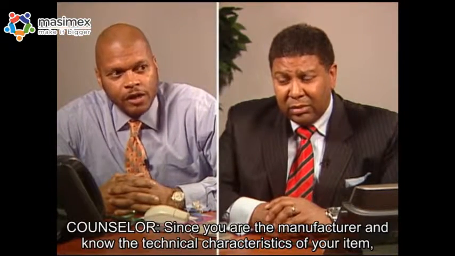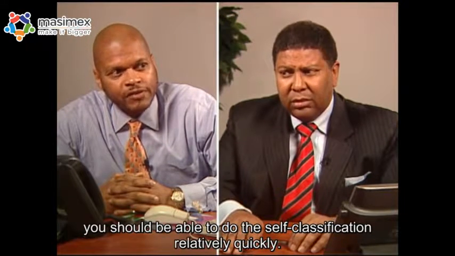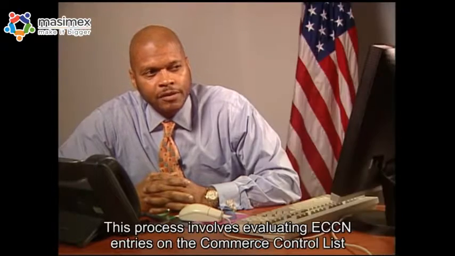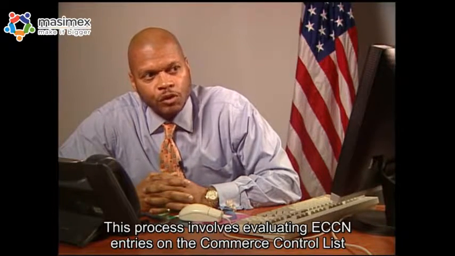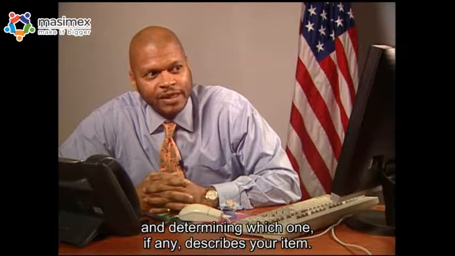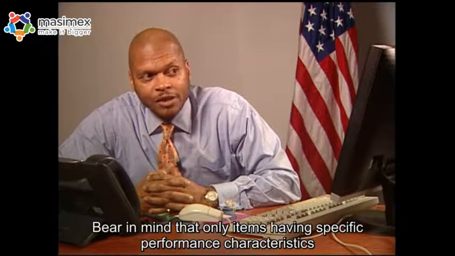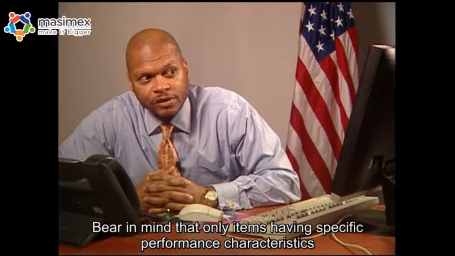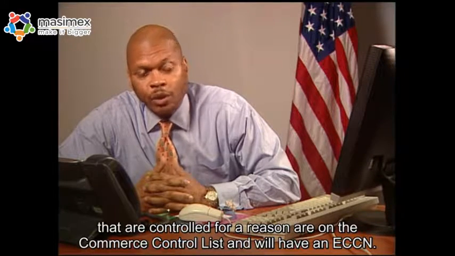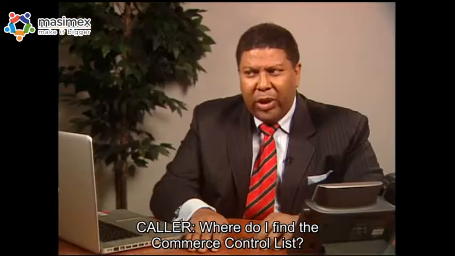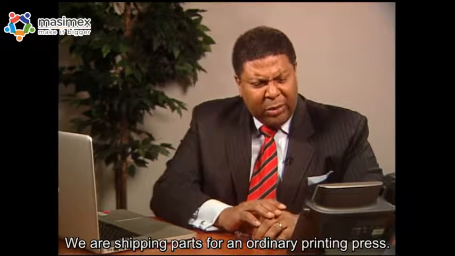Since you are the manufacturer and know the technical characteristics of your item, you should be able to do the self-classification relatively quickly. This process involves evaluating ECCN entries on the Commerce Control List and determining which one, if any, describes your item. Bear in mind that only items having specific performance characteristics that are controlled for a region are on the Commerce Control List and will have an ECCN. Where do I find the Commerce Control List? We are shipping parts for an ordinary printing press.